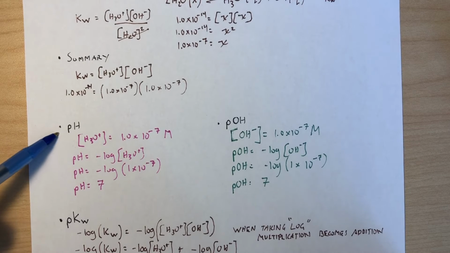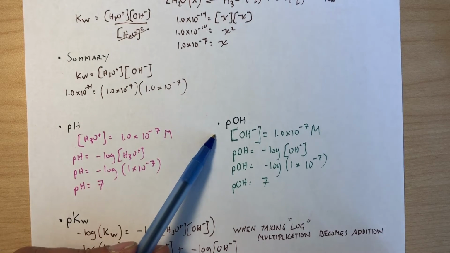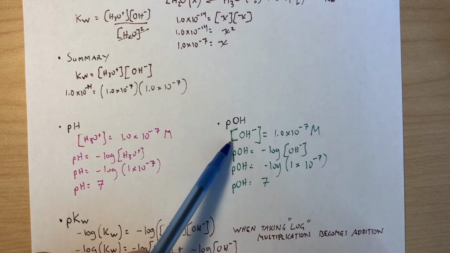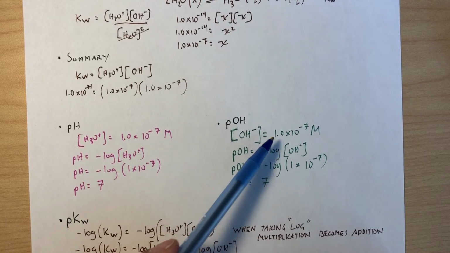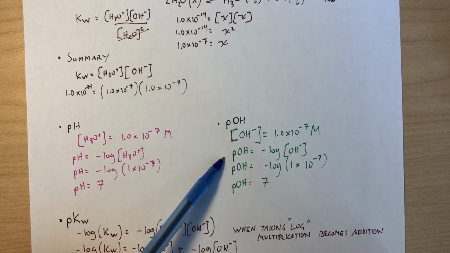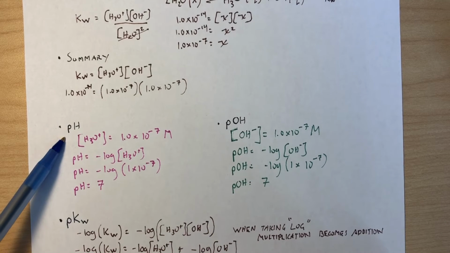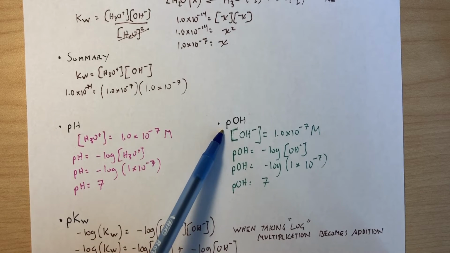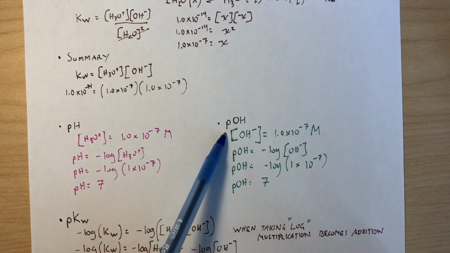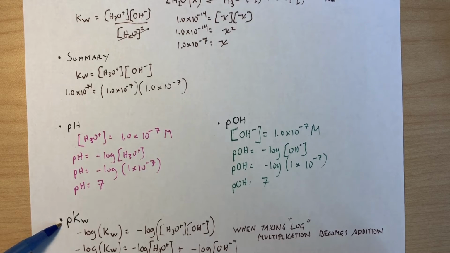Now, just as we have the pH describing the hydronium concentration in water, we can also calculate a pOH describing the hydroxide concentration. So if we have the hydroxide concentration as 1 times 10 to the negative 7 molar, the pOH is going to be the negative log of that value, which is a pOH of 7. Now, just as we were taking the negative log of hydronium and hydroxide to get the pH and pOH respectively, we can also take the negative log of an equilibrium constant like Kw.